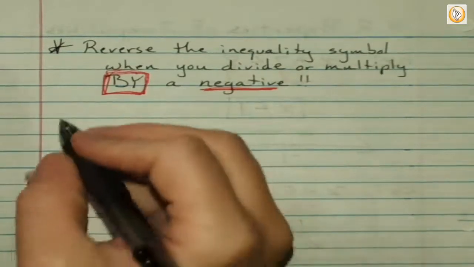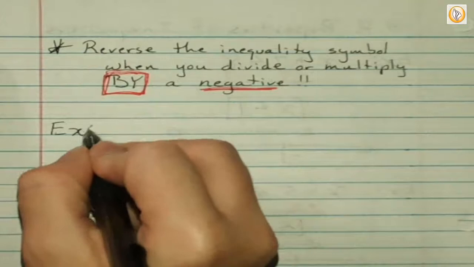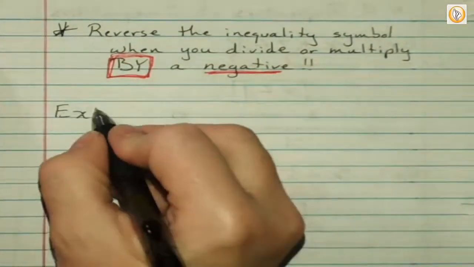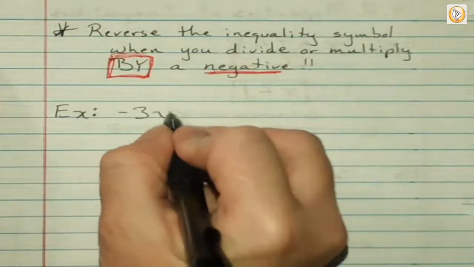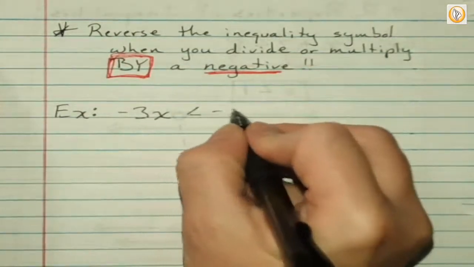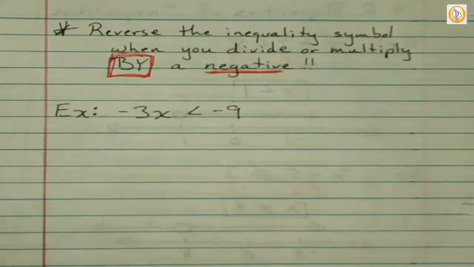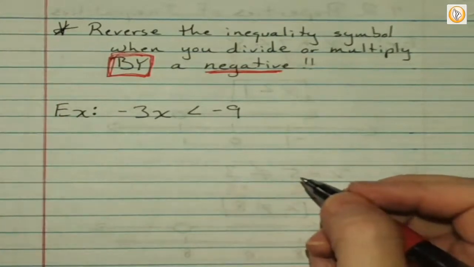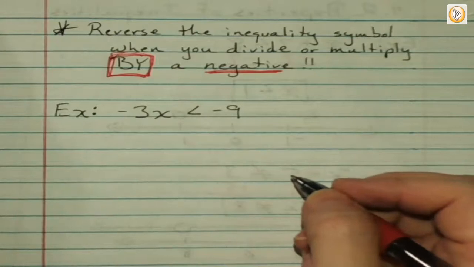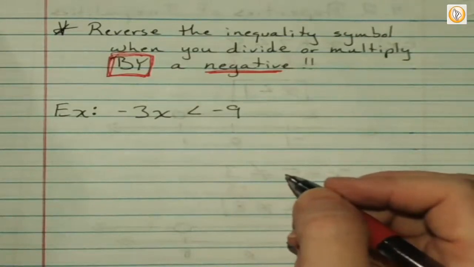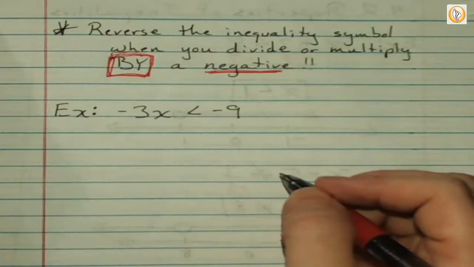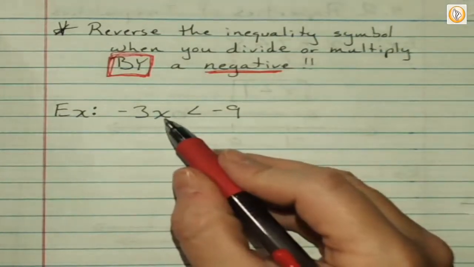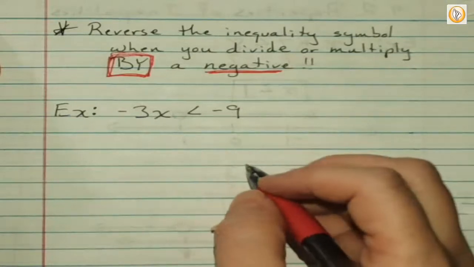All right. Example. Negative 3x is less than negative 9. Cecilia, solve for x. I have to solve for x. How do you solve for x?